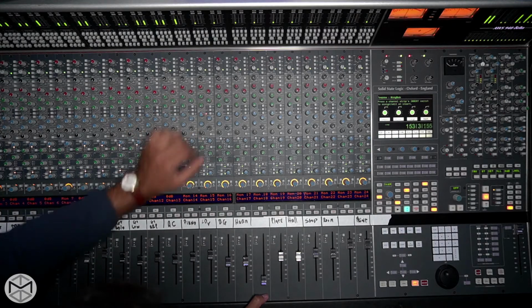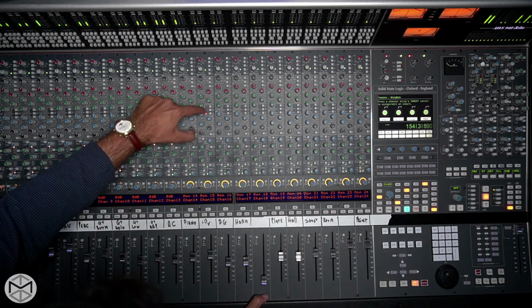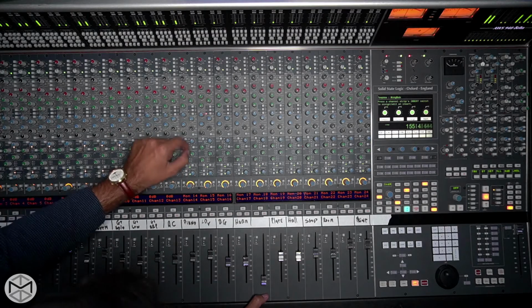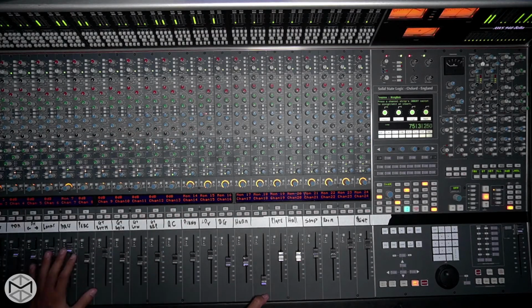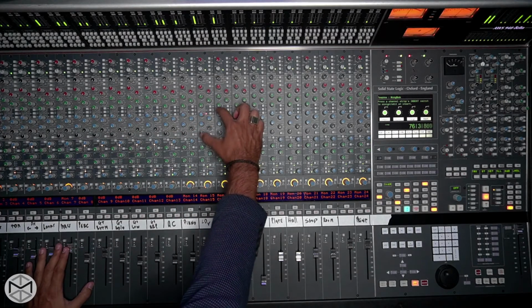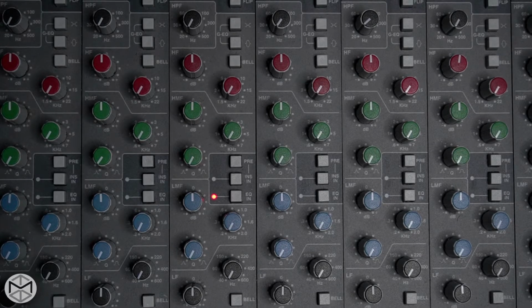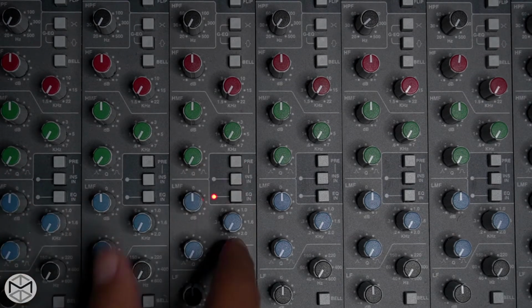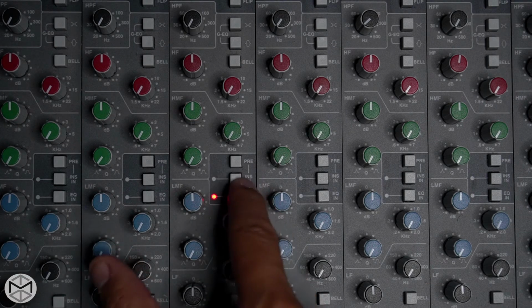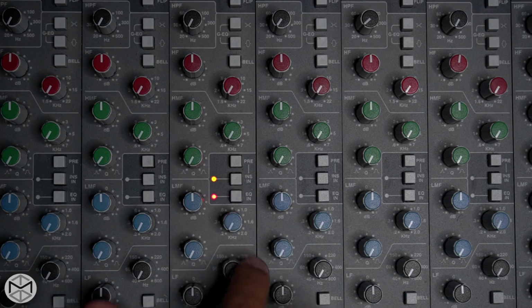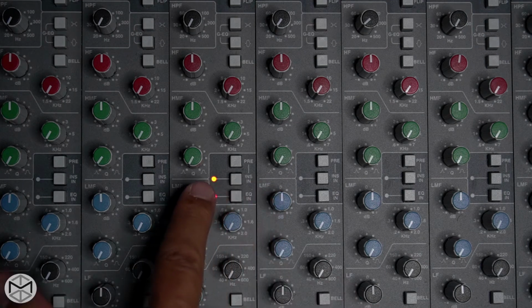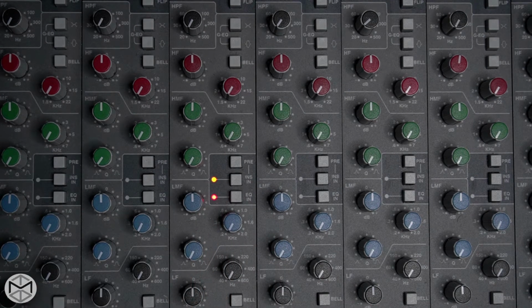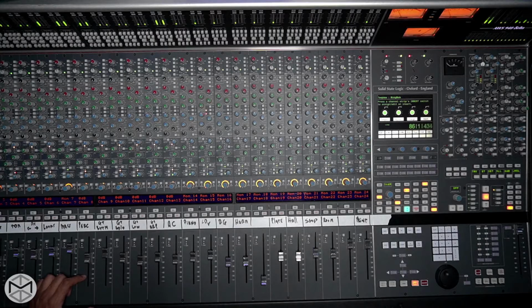Along with inserting an EQ, we also have the possibility to insert an external outboard. As a matter of fact, still in this section, we have a button called Insert In. Now, when this button is lit up, we're taking whatever feeds this track, taking it out through our patch bay, and we can connect any of our hardware outboard, whether it's an external compressor or another type of equalizer.